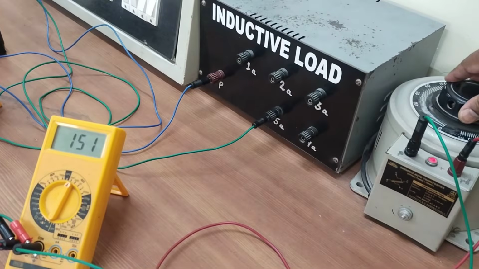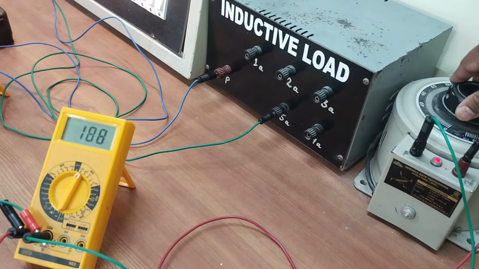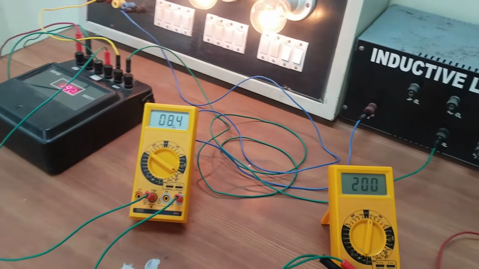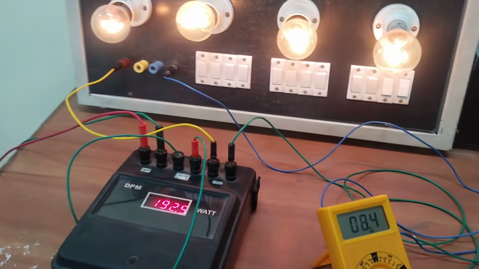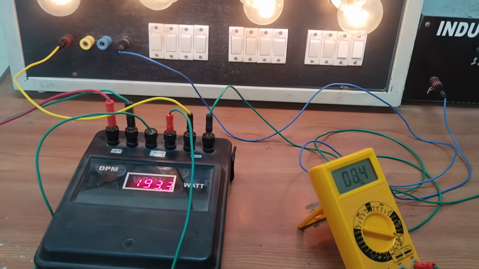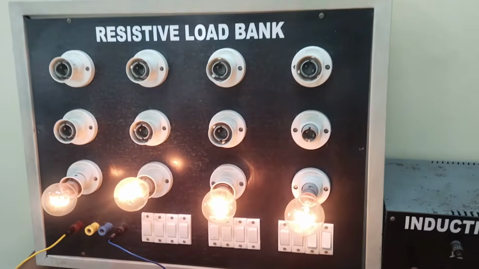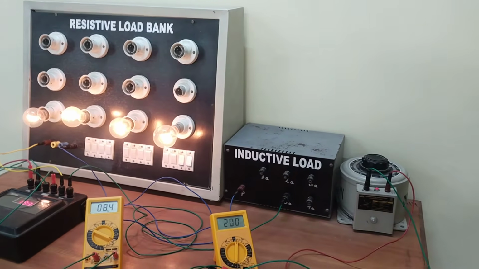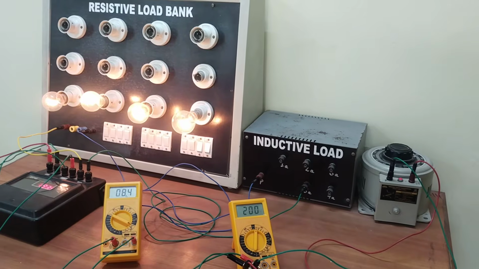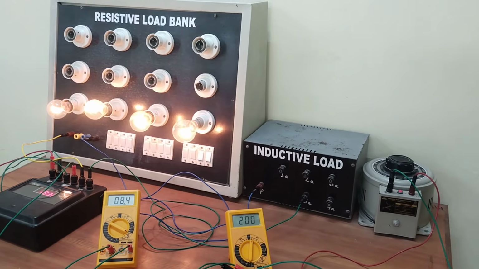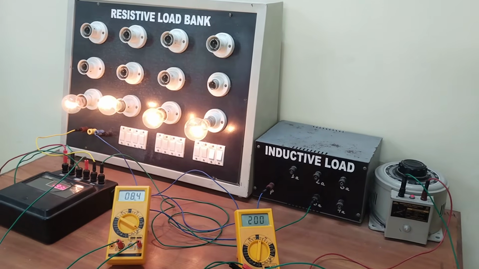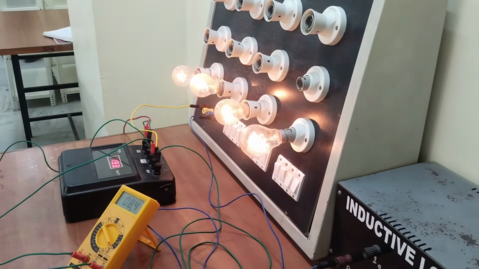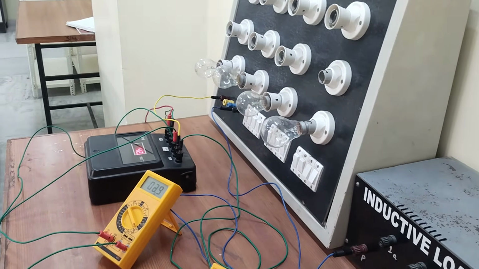And here when we further set it to 200 volts, this is the current reading, 8.4, and this is the power, approximately 192 to 193. And here you see that the brightness of the bulb increases when I increase the voltage: current increases, power increases, and obviously the power factor is also increasing. The range of the power factor is from 0 to 1. So this is the complete demonstration of the RL series circuit. Hope you understand the concept.